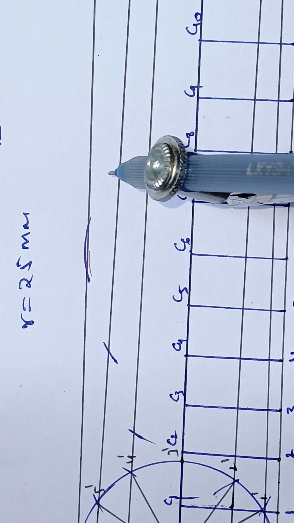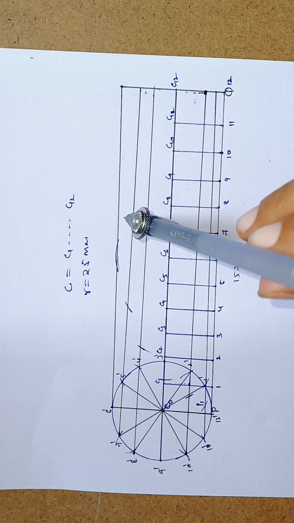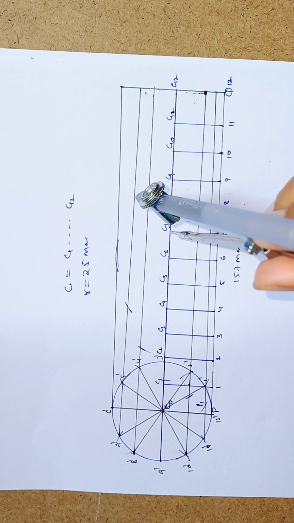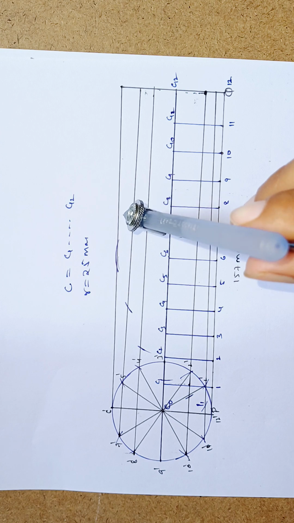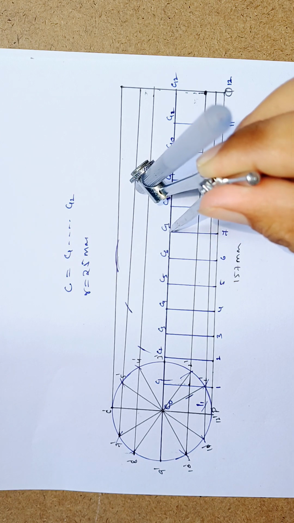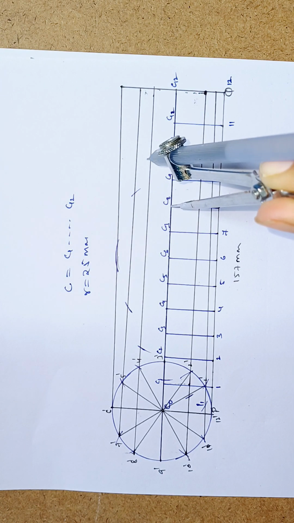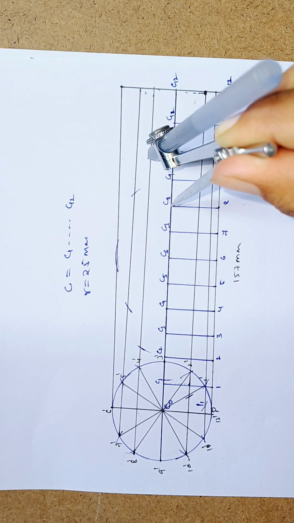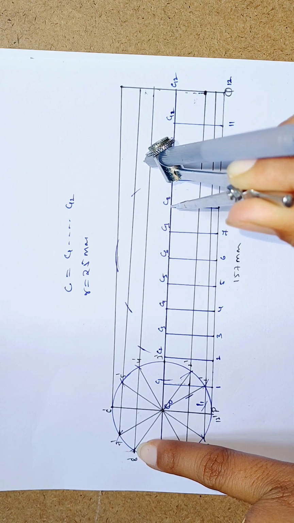And C7 as a center and 25 mm as a radius. Cut the arc on the seventh line. Similarly, C8 as a center and 25 mm radius. Cut the eighth line. Where is the eighth line? This is the eighth line.